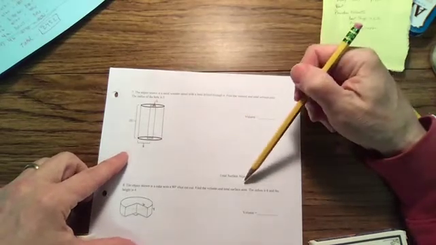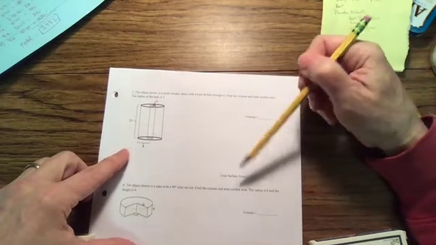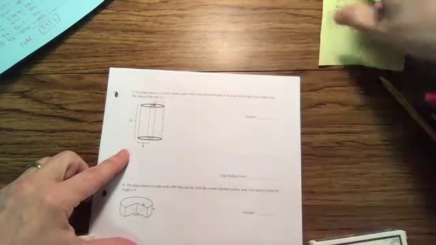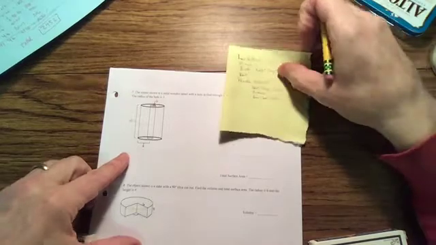Now, total surface area, different story. We have a top surface and a bottom surface. What do each of those surfaces look like? What are they?